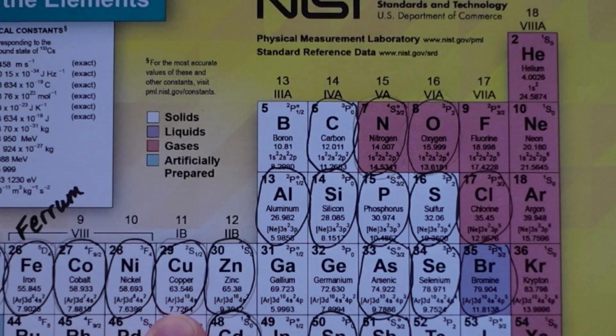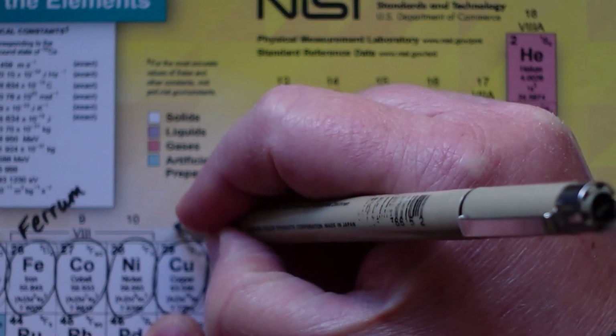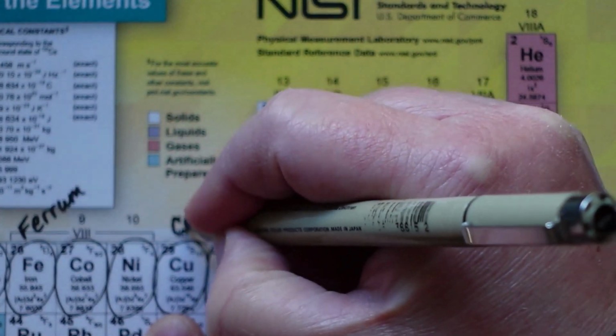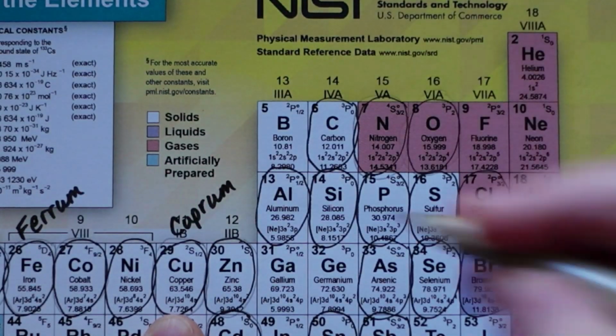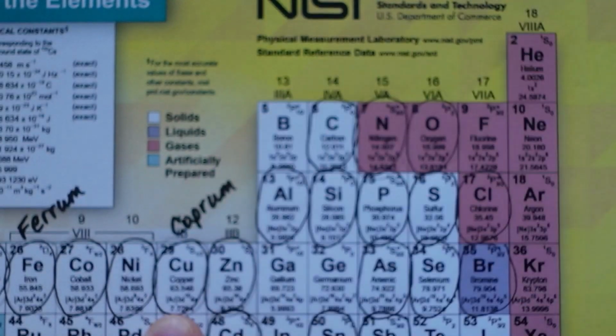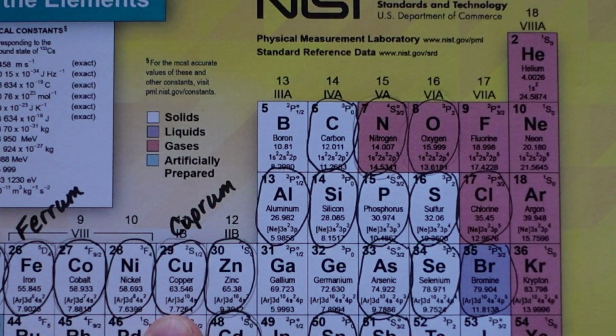Copper sort of makes sense. There's a C, but copper, of course, is spelled C-O-P-P-E-R in English. But the chemical symbol for copper is Cu. Where did the U come from? Odd. Copper in Latin is C-U-P-R-U-M. Oh, that U looked like an O. Oops. Cuprum. So C-U-P-R-U-M, cuprum, that's why copper is Cu.